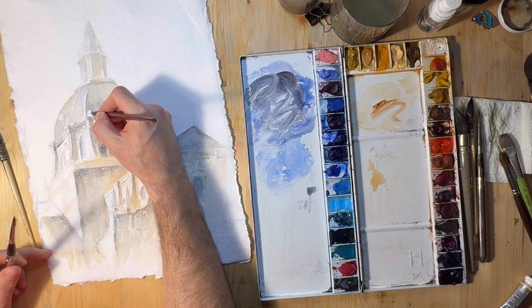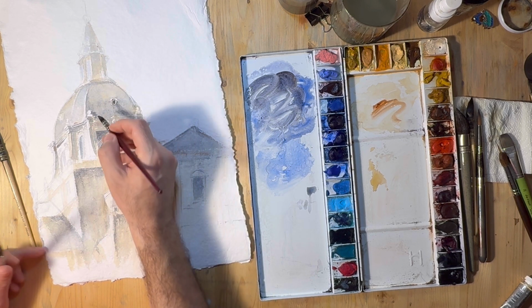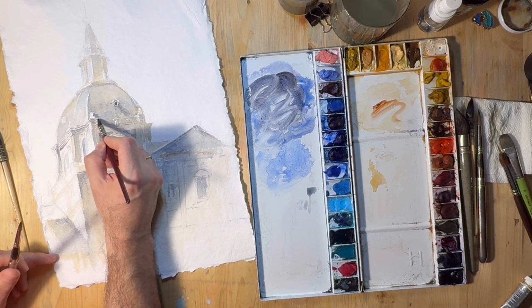I'm going to darken this a little bit. It came out too light, so I'm going to darken it a little bit.